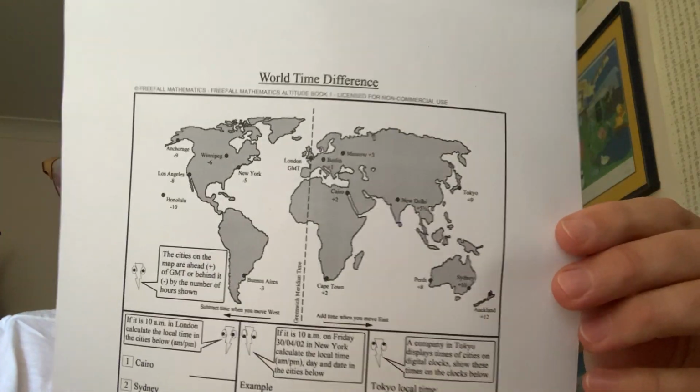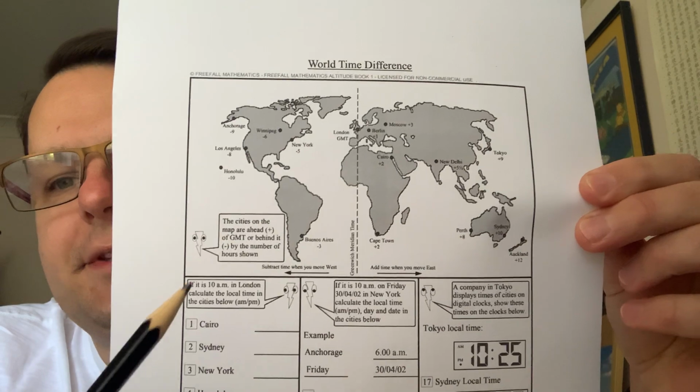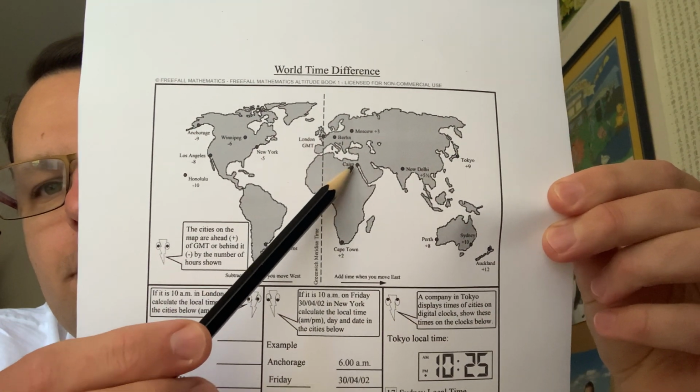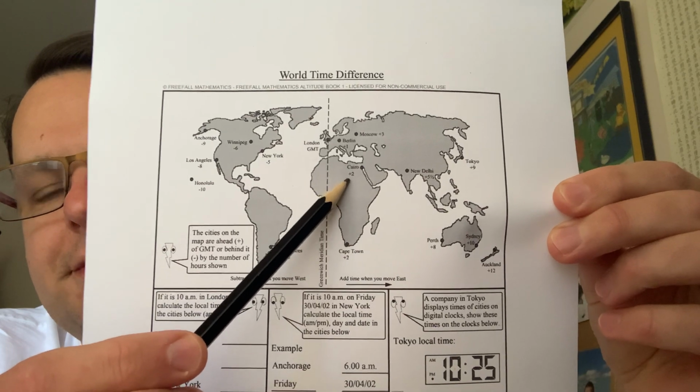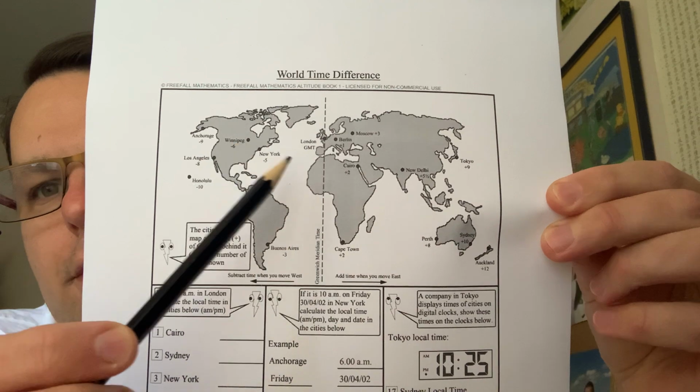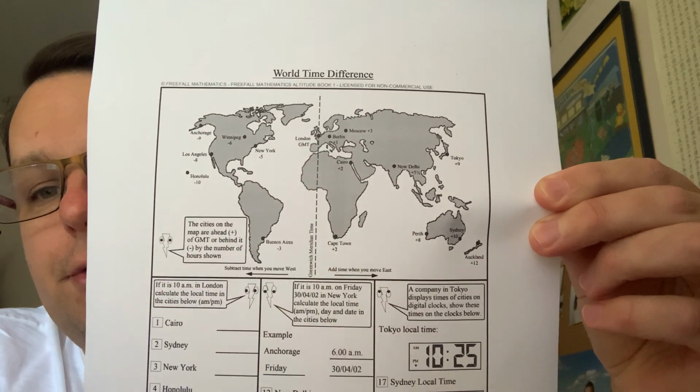Okay, so the first question is, if it is 10 a.m. in London, calculate the local time in the cities below. Okay, let's do the first one, going from London to Cairo. Okay, Cairo, as you might know, is in the country of Egypt. Okay, so it's 10 a.m. in London, here. We've got to find the Cairo time, which is here. Cairo is +2. That means it's +2 ahead of London. So we would have to go 10 a.m. +2. 10 a.m. +2 is 12 p.m., midday. That's the time it would be in Cairo.